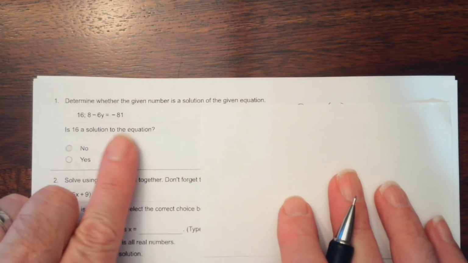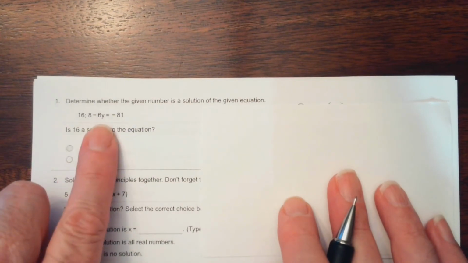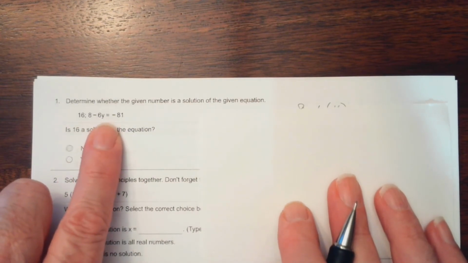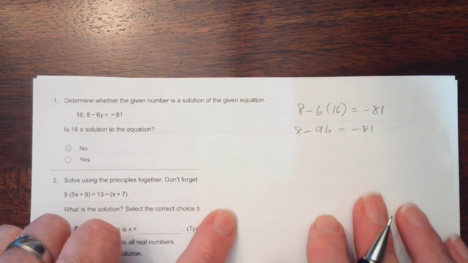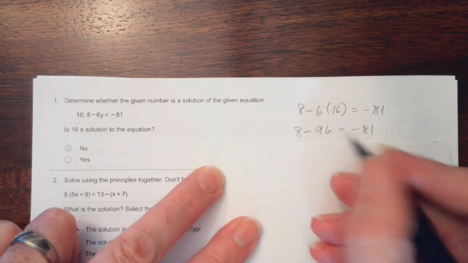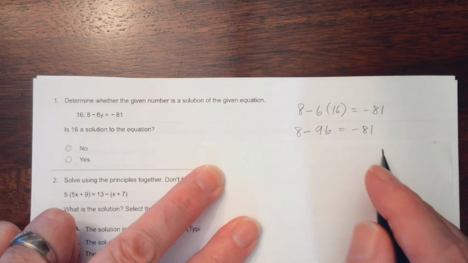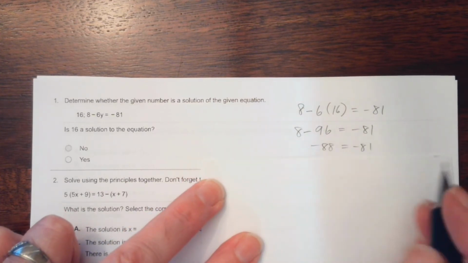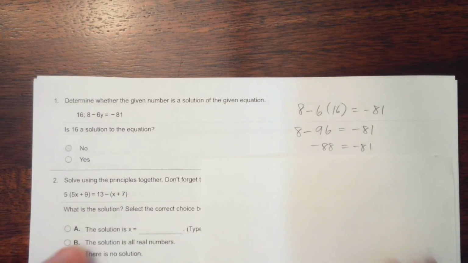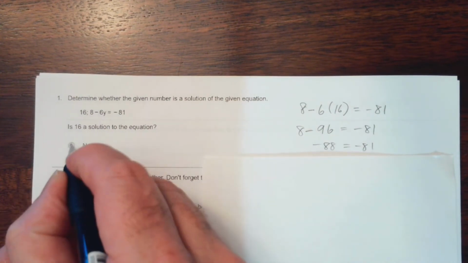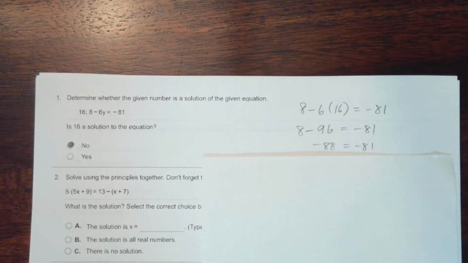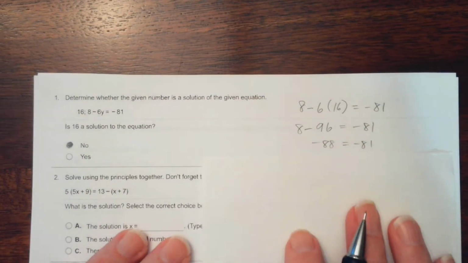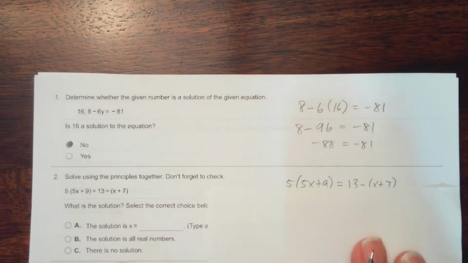So in this first problem, we want to determine if 16 is a solution to this equation. And so you just plug in 16. You're going to get 8 minus 96, because we got to multiply here, is equal to negative 81. That's negative 88 equals negative 81, and that is false. So this is not a solution. If it had made a true statement, then we would have said yes, it is a solution, but not in this case.